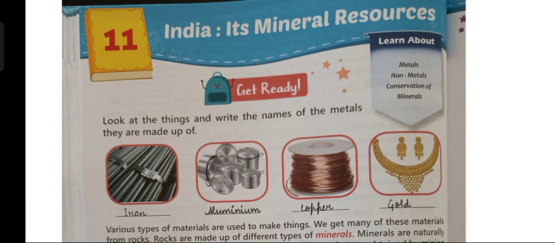Now, before starting with the lesson, children, let us solve this short exercise given on the first page. Look at the things and write the names of the metals they are made up of. So, children, as you can see, there are four pictures on your screen. The first picture is of iron rods, and the metal used to make iron rod is iron. So, the first answer will be iron.